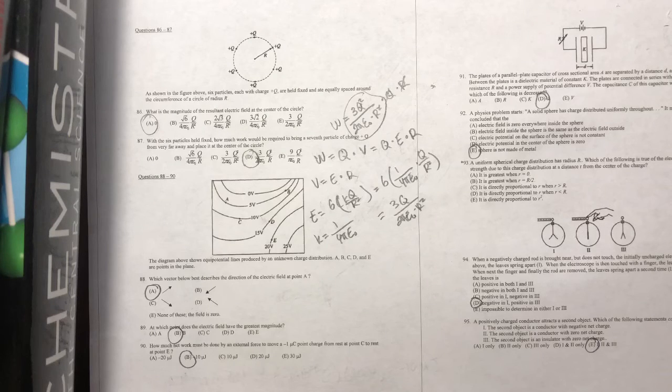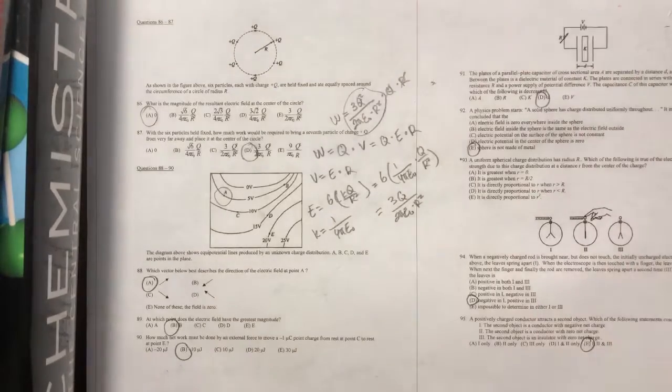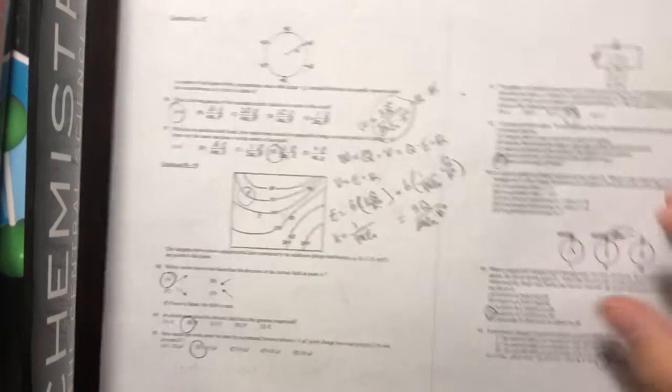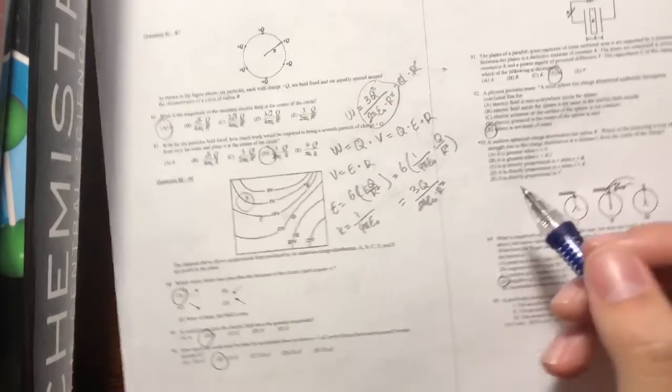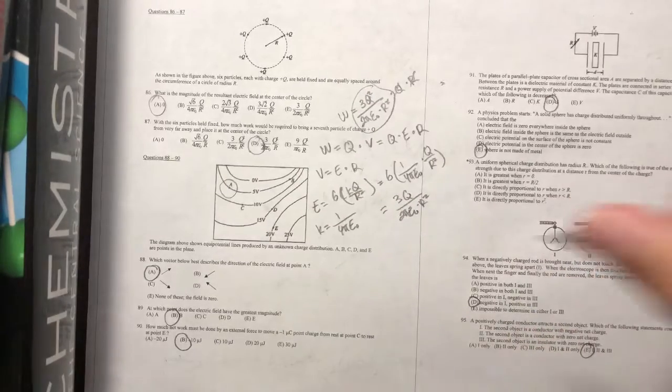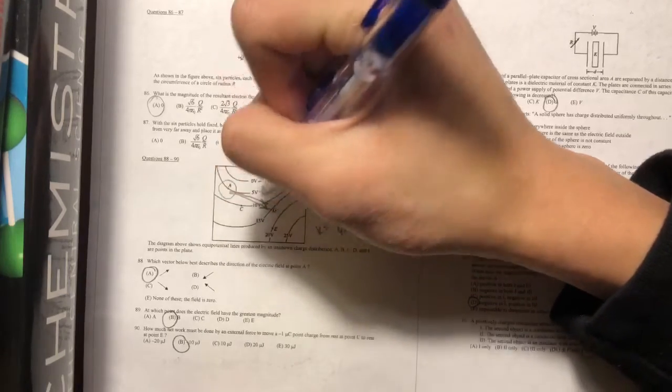Question number 88 asks for the vector that best describes the direction of the electric field at point A, which is this point. So to do this question, we just draw a line from point A to where the equipotential lines are the most condensed. So it looks somewhat like this.